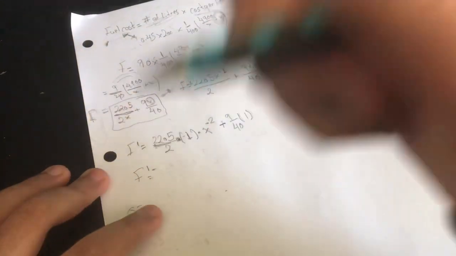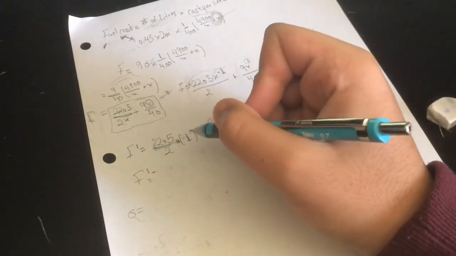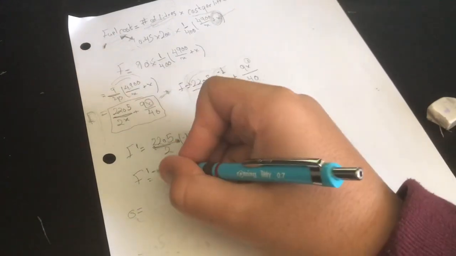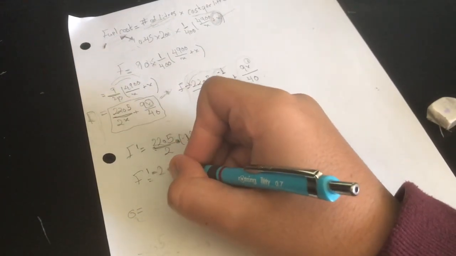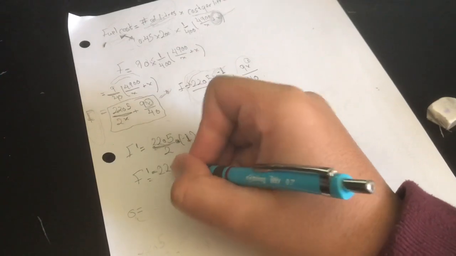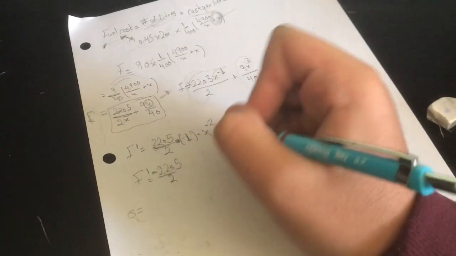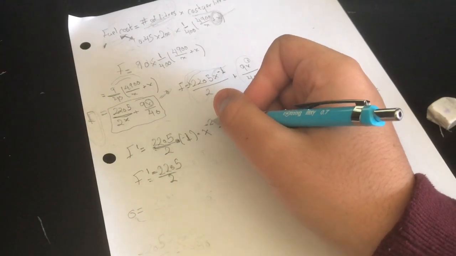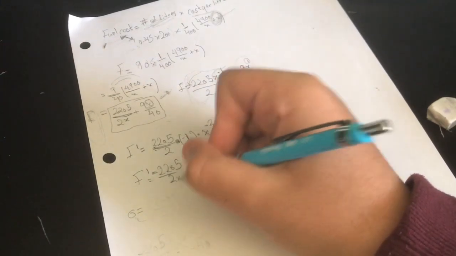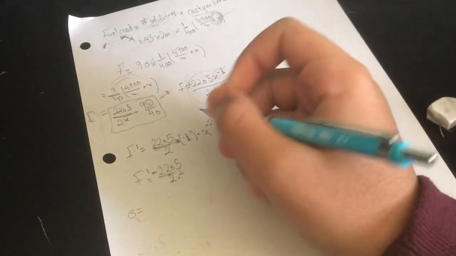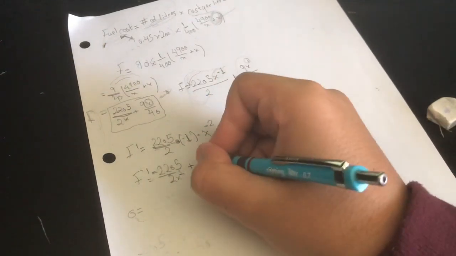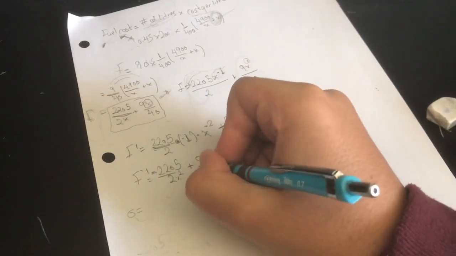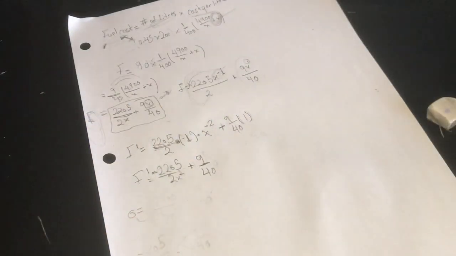We can simplify it more, so I will rearrange the equation. 2205 times negative 1 gives us negative 2205 over 2, and we can move the x to the power of negative 2 down, as we know from the exponent rules, plus 9 over 40. So this is the derivative.